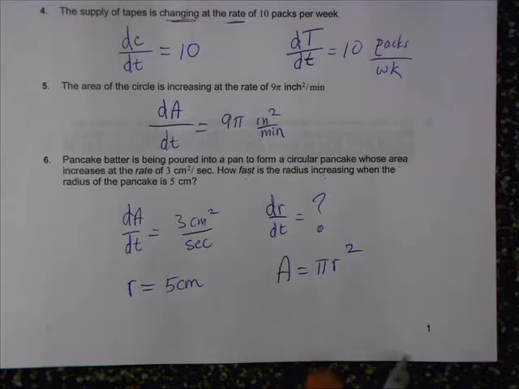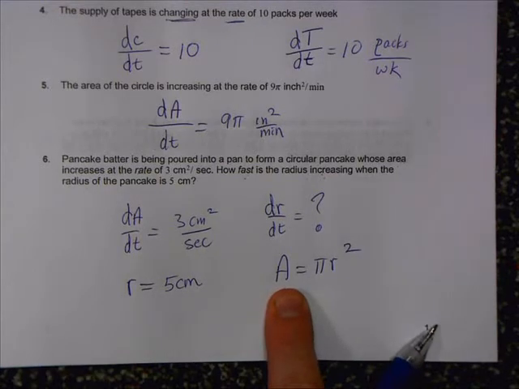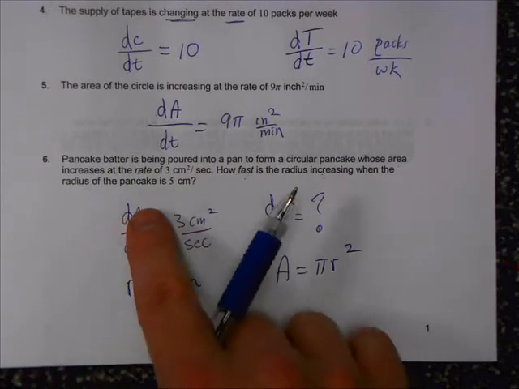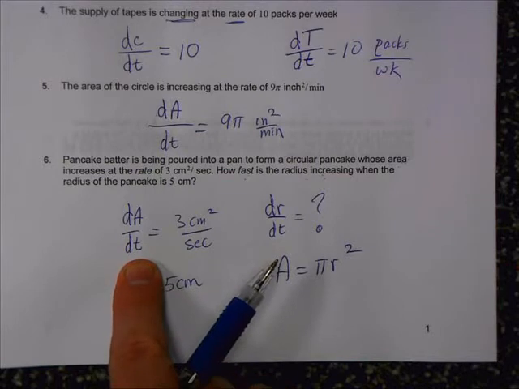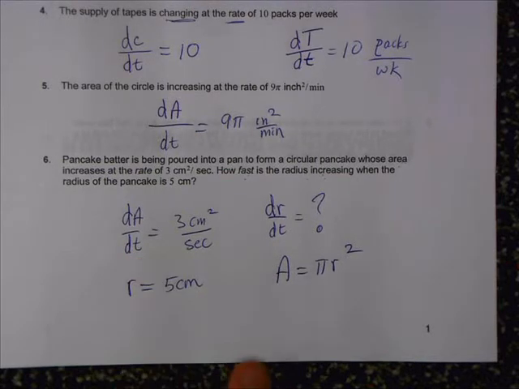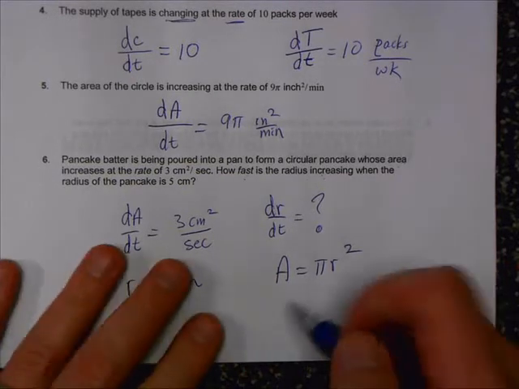If I take the derivative now, what's the derivative of A? 1 dA/dt. What's our underlying variable in all these problems? We know dA/dt. Our underlying variable in these problems is always time. How fast is something changing with respect to time? So whenever I take the derivative of an A, I'm going to write dA/dt.